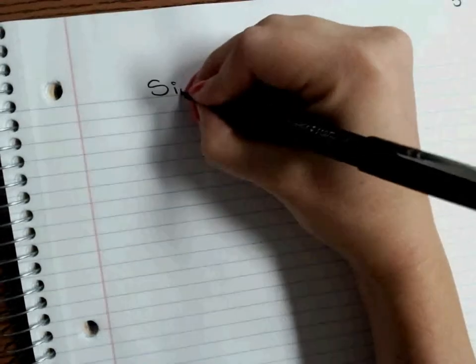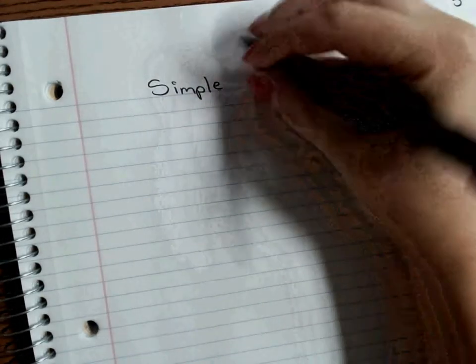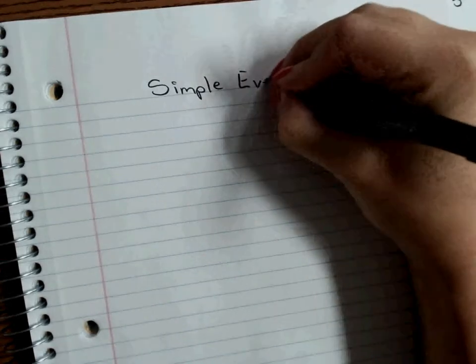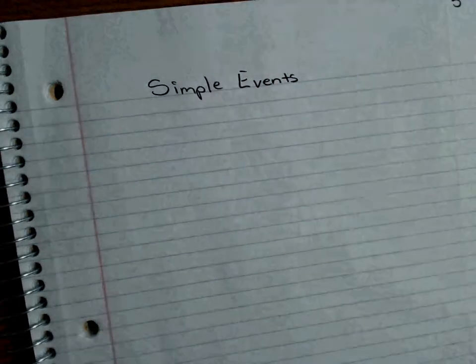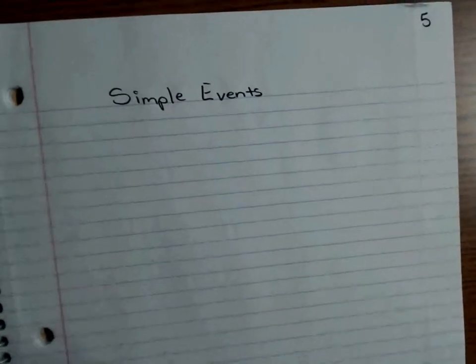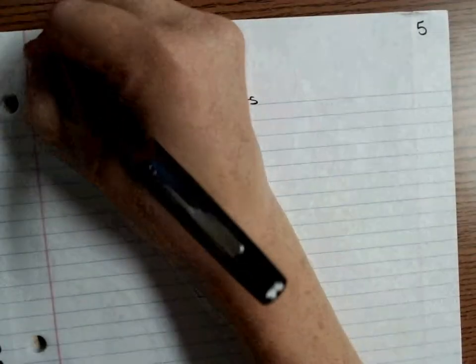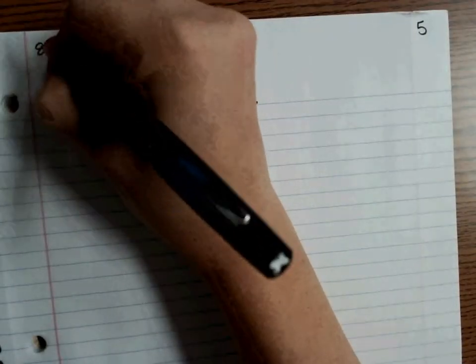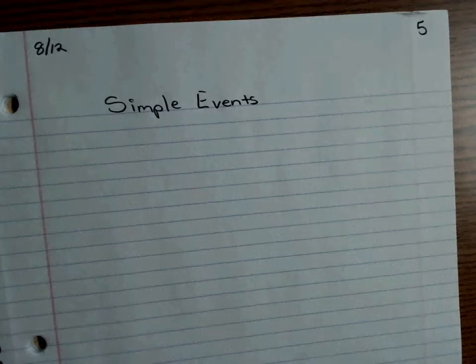Okay, simple events. Now, just so you guys know, again, this is page 5, starting our notes. I usually like to go ahead and put a date on them as well, so that way you guys are aware that if you are absent, you know to either go to the video, which we are currently recording, or you can go and look at notes from a friend or at my own notebook.